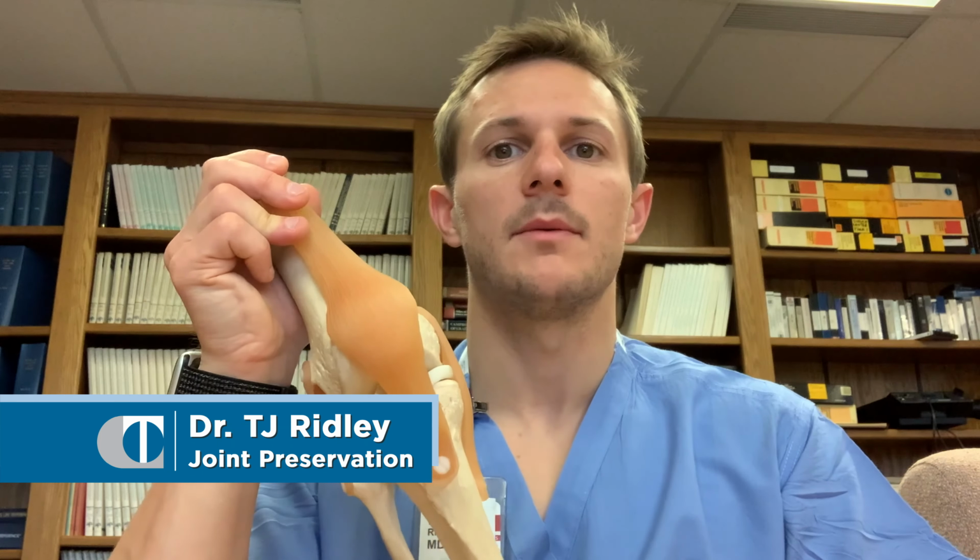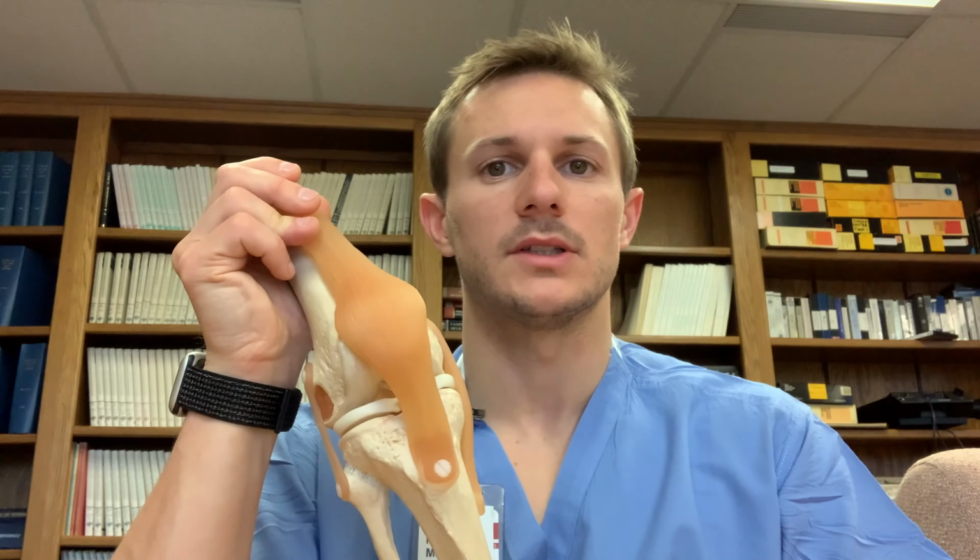So today we're going to be talking about joint preservation, and more specifically, preservation of the articular cartilage of the joint. Now remember, the definition of arthritis is the thinning or the loss of that articular cartilage. And osteoarthritis, which is the most common type of arthritis, is global or generalized loss of that articular cartilage.